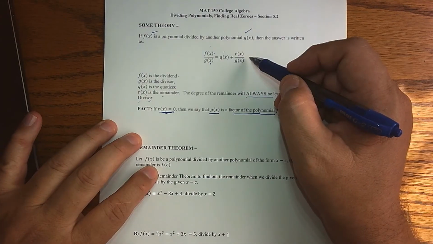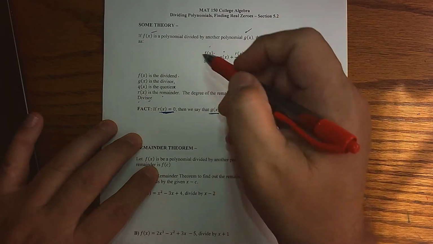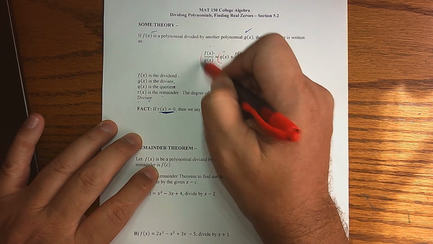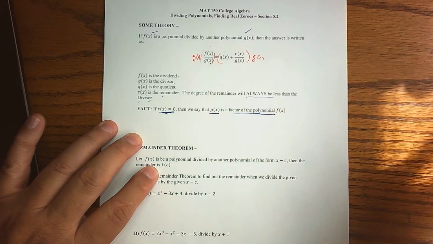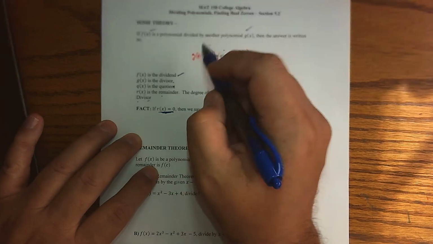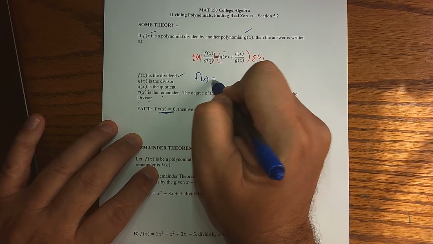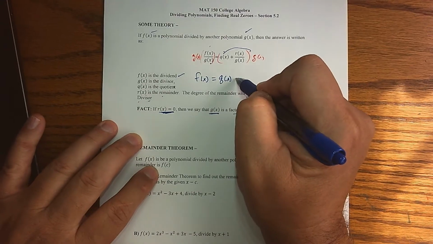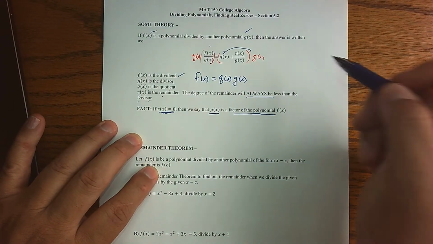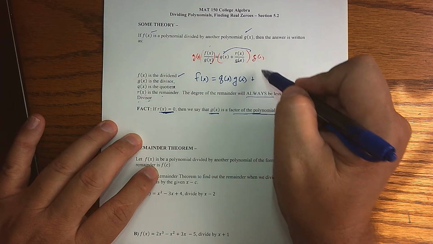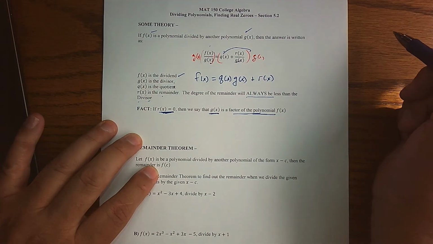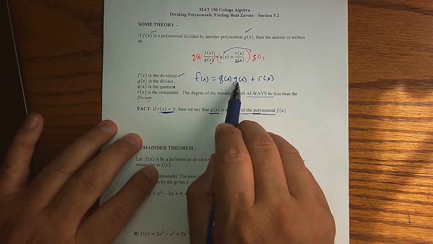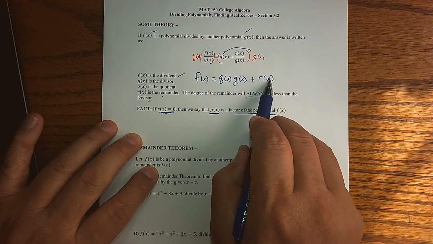If we come back up to here and multiply both sides by g of x, that tells me that the polynomial we begin with, f of x, if we distribute here, is q of x times g of x, plus the g of x's cancel here, giving us r of x. So our function is the quotient times the divisor plus my remainder.